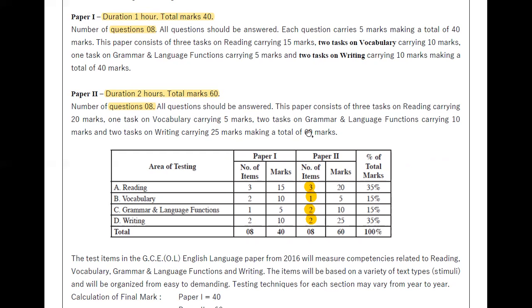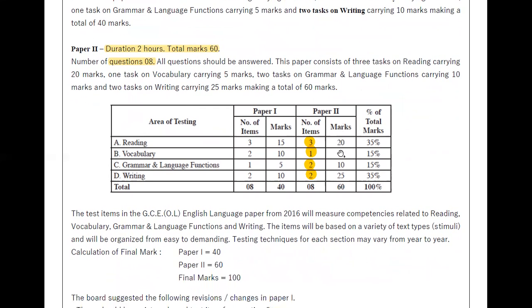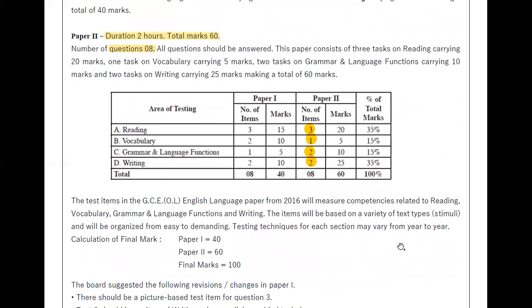If you really work hard on these areas that we are going to discuss in a few minutes, you'll definitely be able to get 40 out of 40 for this paper, and I'm sure of it.